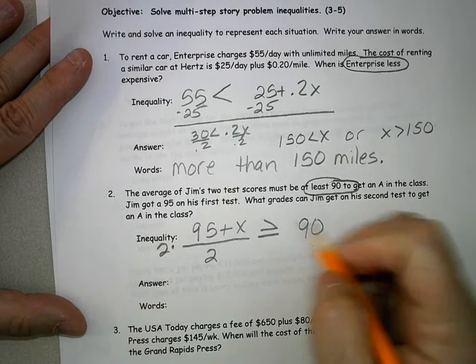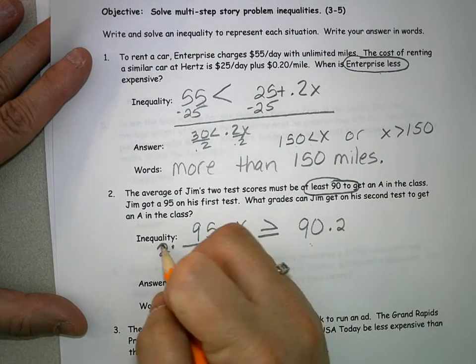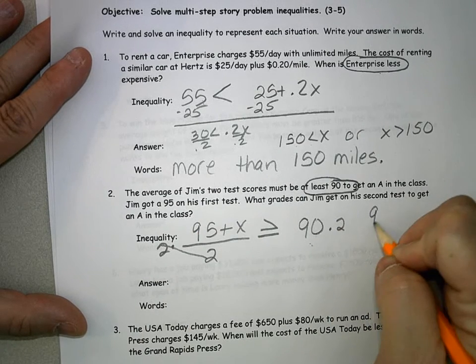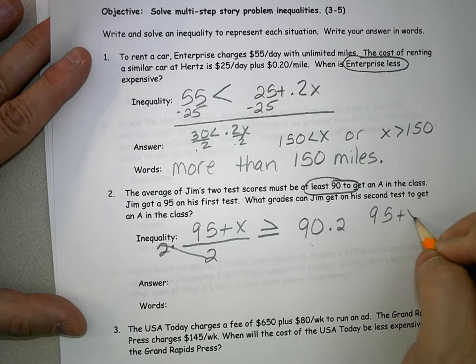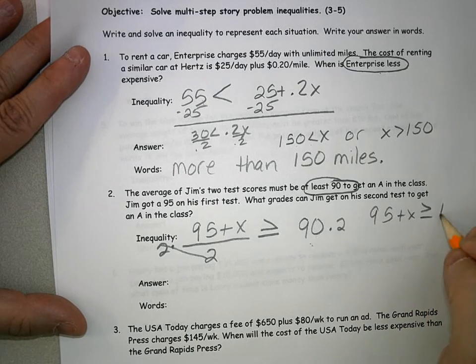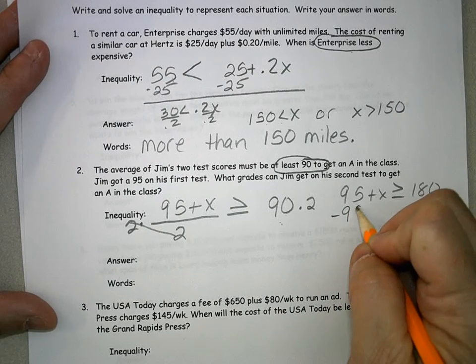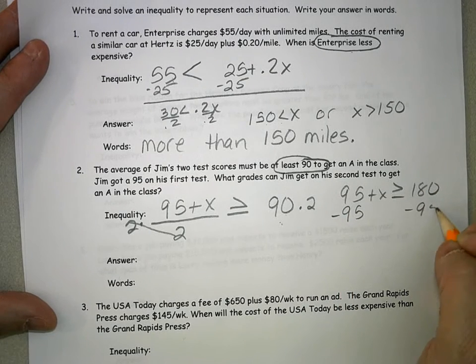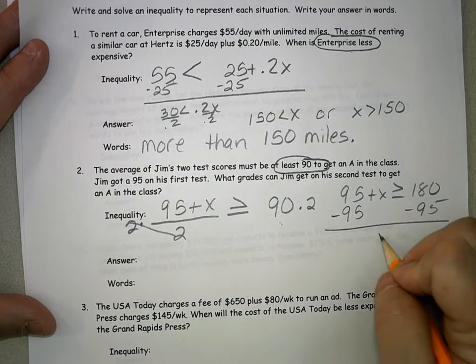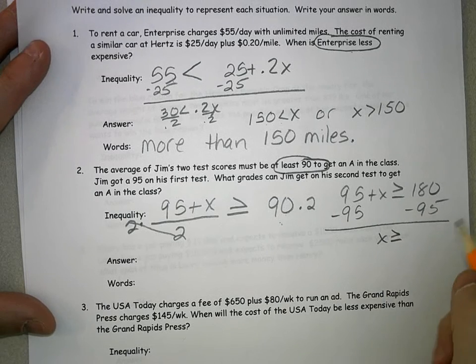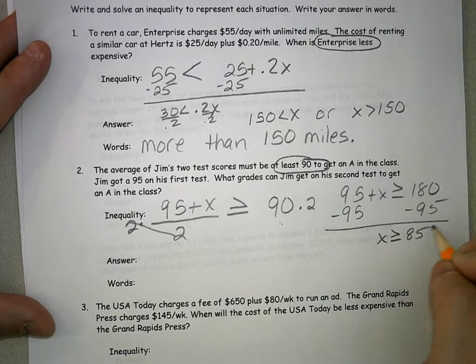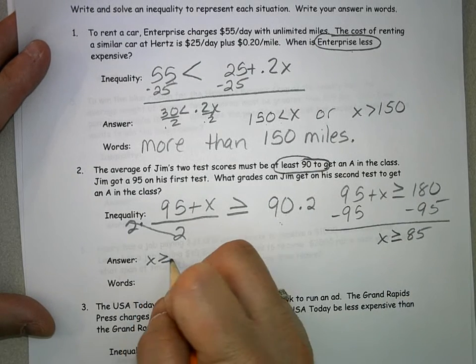From there, we're going to multiply both sides by 2. And that becomes 95 plus x is greater than or equal to 180. And when you subtract 95 from both sides, x is greater than or equal to 85.